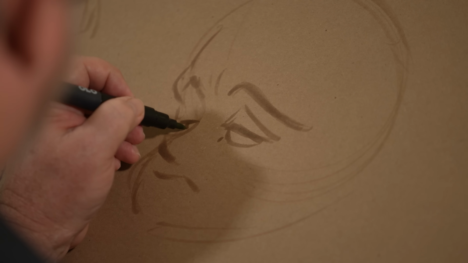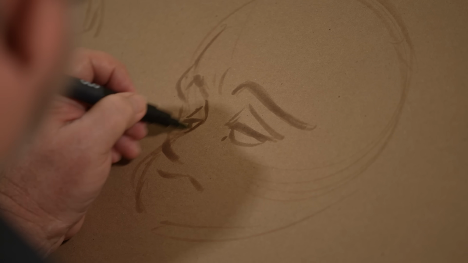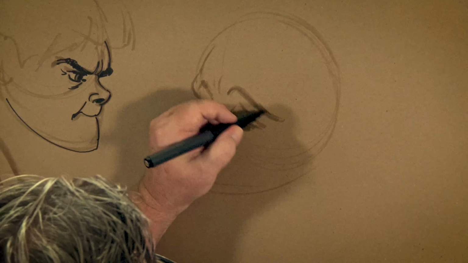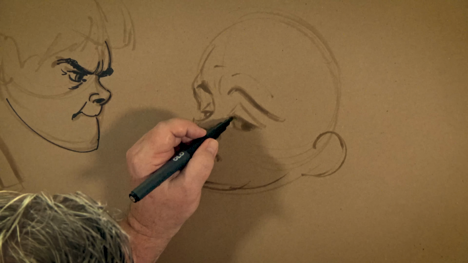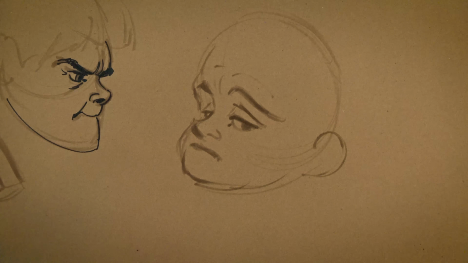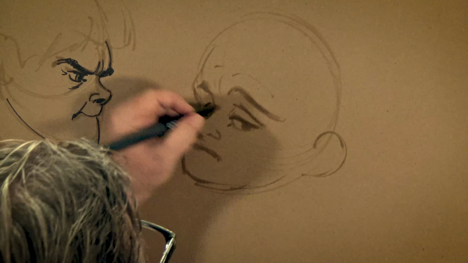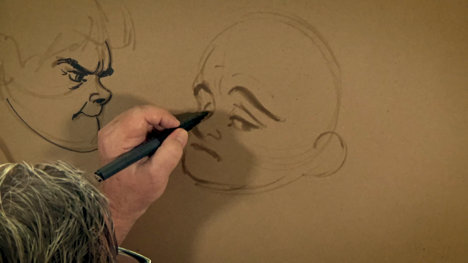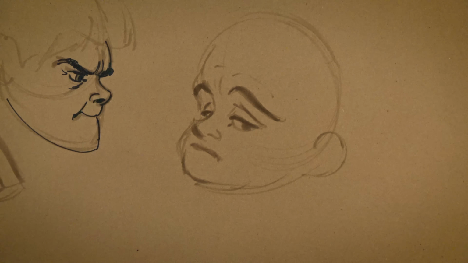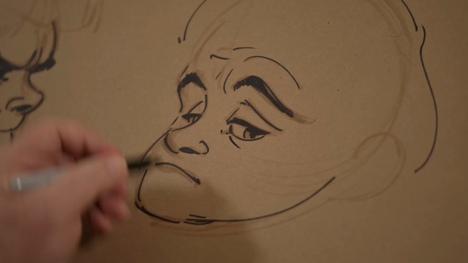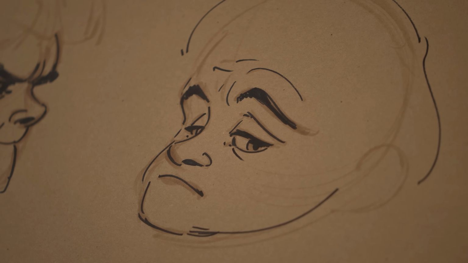They're coming out behind the bridge of the nose. Maybe he's bored. You can have all kinds of fun expressions. And the other key too is keeping it simple. And by mimicking these shapes in your eyes, you're keeping it simple. Here's a bored character right there.